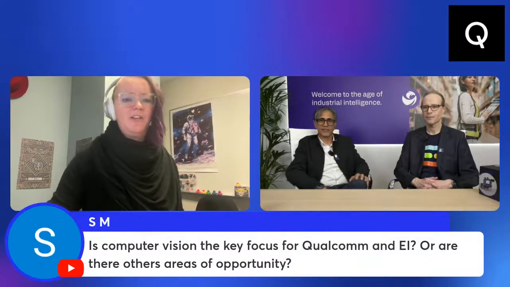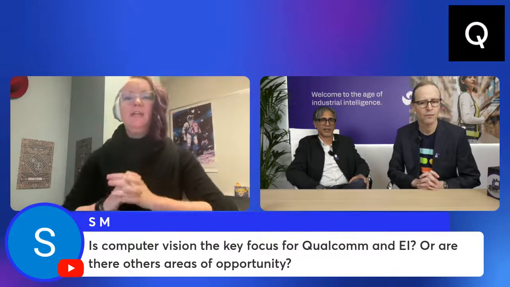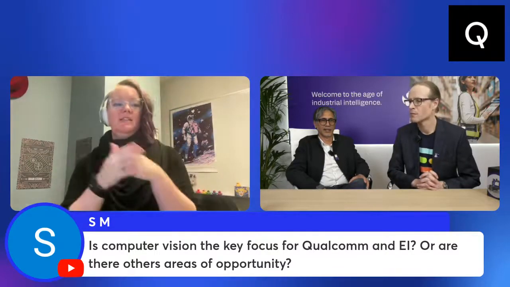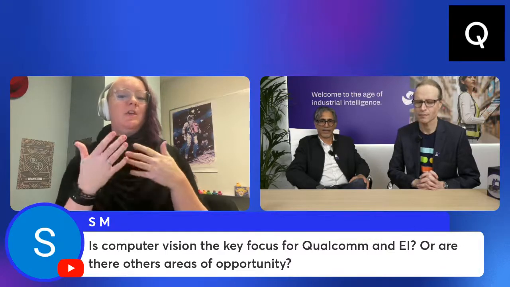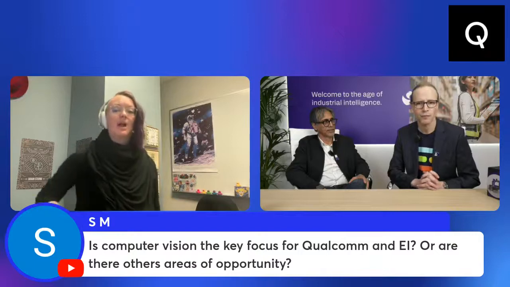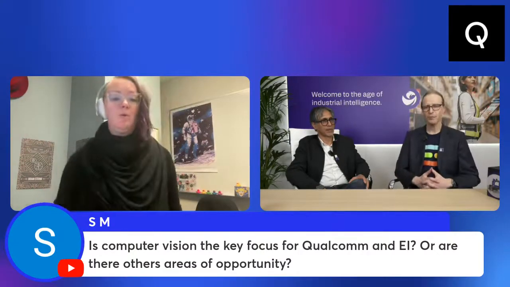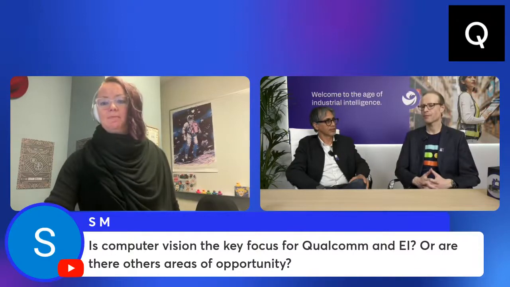Yeah, exactly. Another interesting question: is computer vision the key focus for Qualcomm and Edge Impulse? And I assume a little bit that is the key focus for the acquisition between Qualcomm and Edge Impulse, or are there other areas of opportunity for both Qualcomm and Edge Impulse?